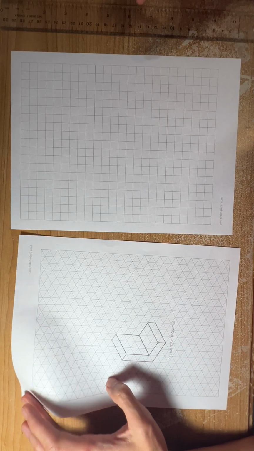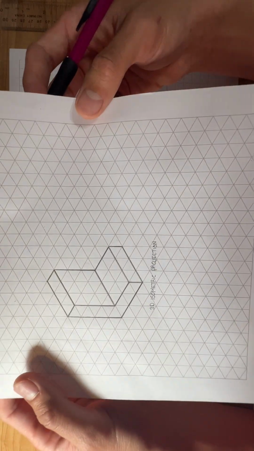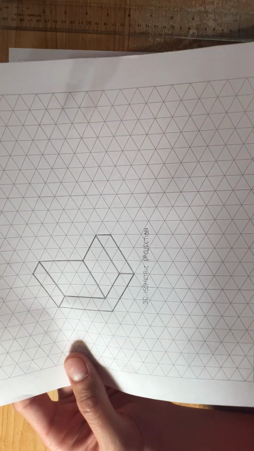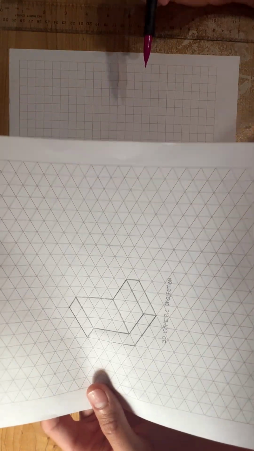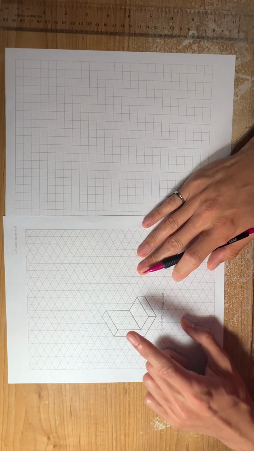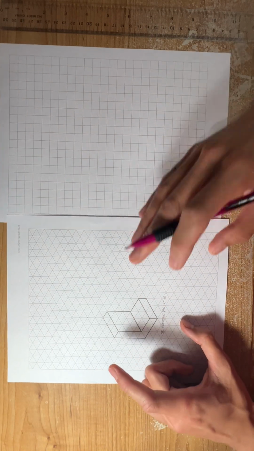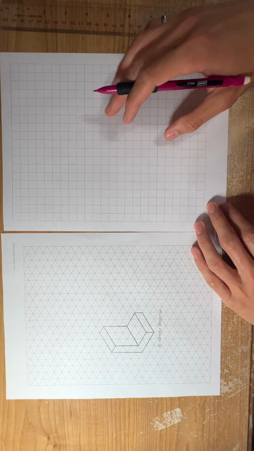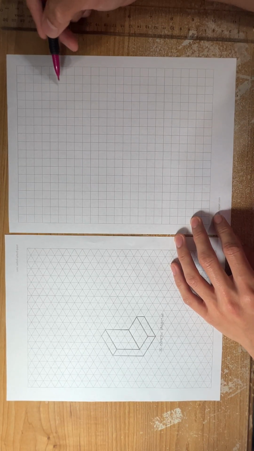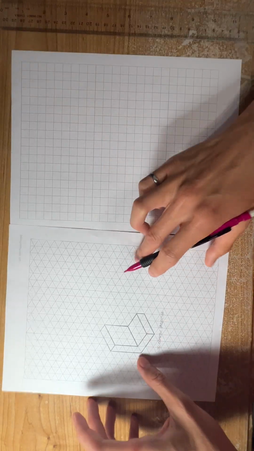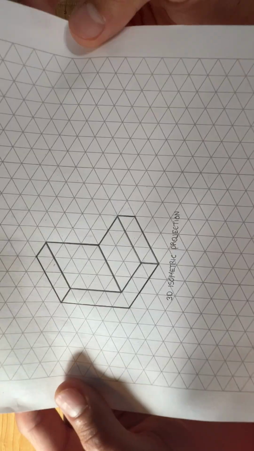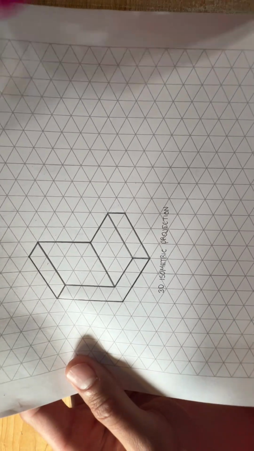Hello, I'm here to do a brief video to show you how to project a 3D isometric shape into an orthographic projection. I have my isometric graph paper over here with my isometric shape. I'm going to be projecting it onto my graph paper on my right. This is just graph paper at 1 centimeter grids. And for this shape, it's a very simple L shape.